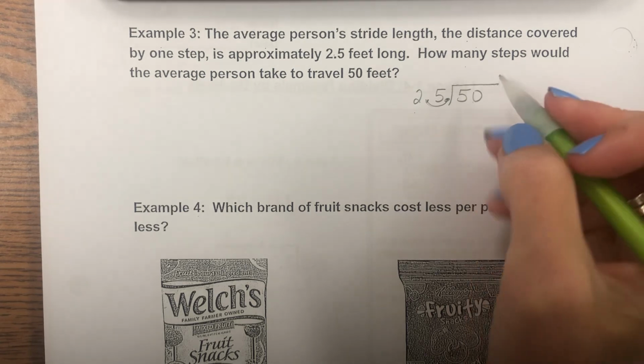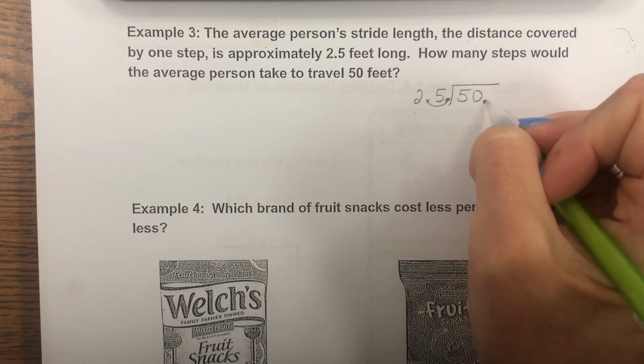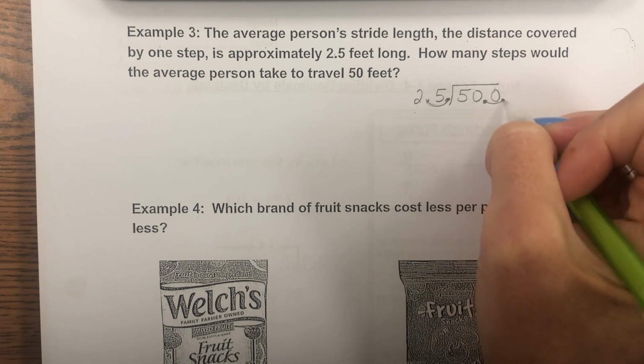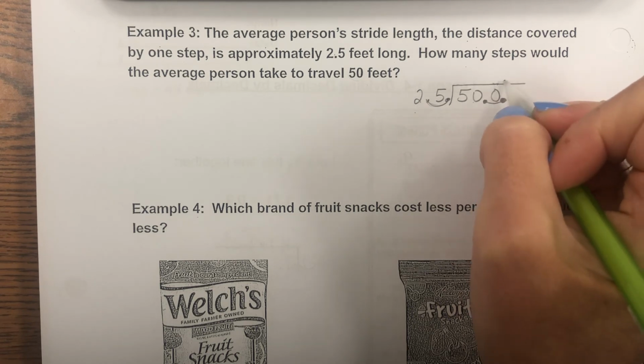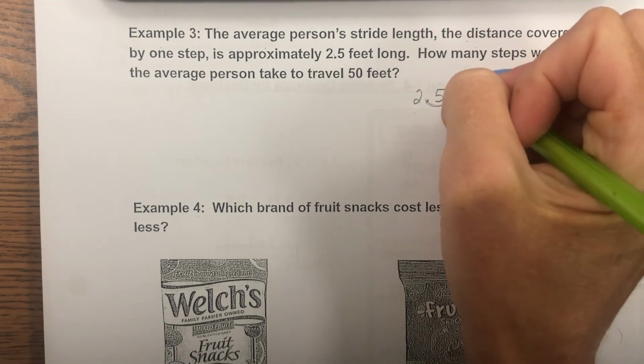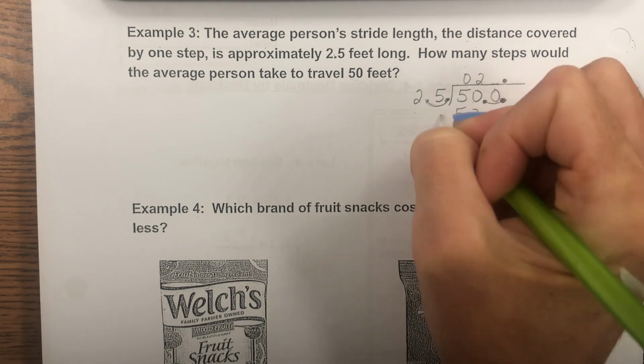I don't see one. Hopefully by now we know if there's not one shown, there's an invisible one at the end. So it's there. I still have to move it one time. So I'm going to add a 0 to move it over one time. Put it straight up. 25 will not go into 5, but it goes into 50 twice. 2 times 25 is 50.